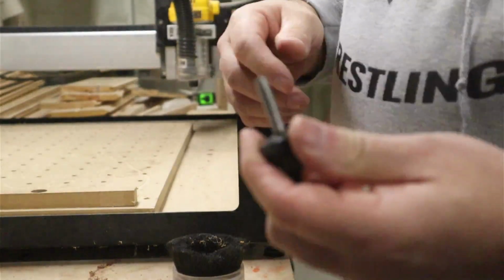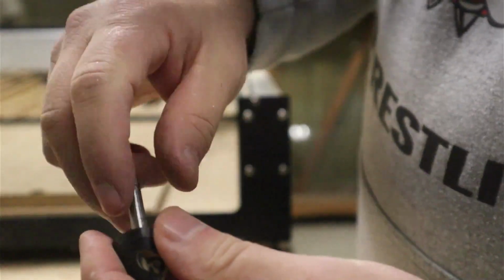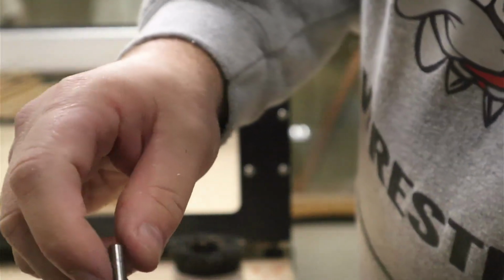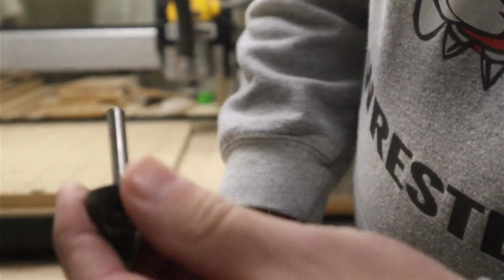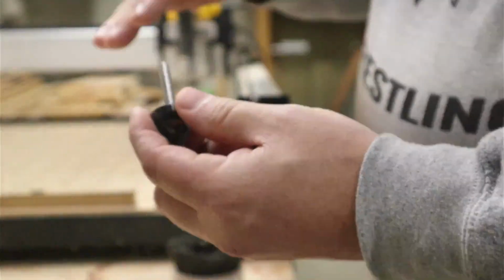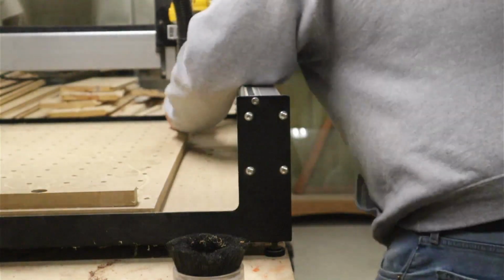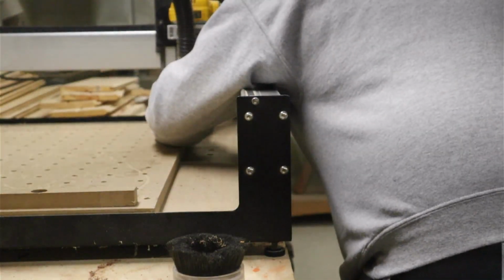When you're setting bits, there is a little line with a V underneath it on the shaft of the bit. And I'm sure it can't be seen in the video, but that's where you want to set the bit into the machine. So we're going to run that up to there.